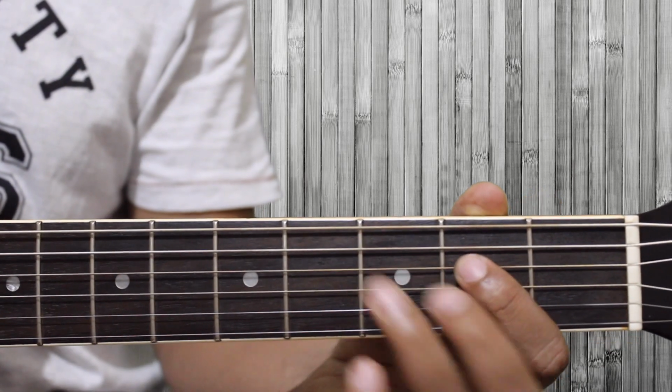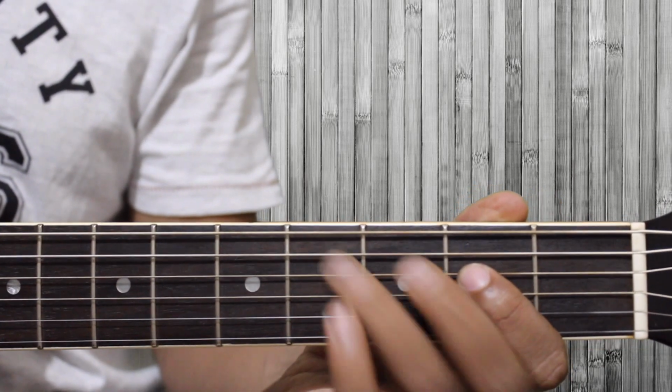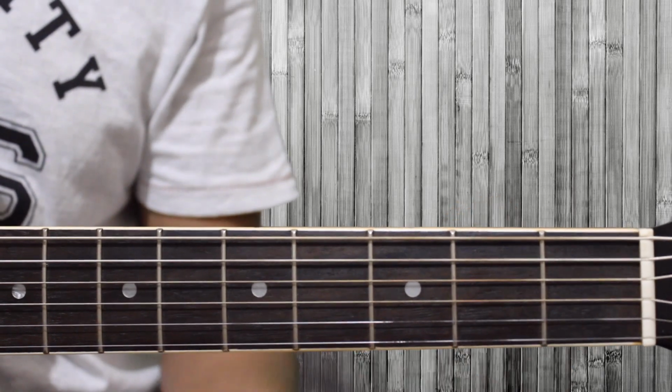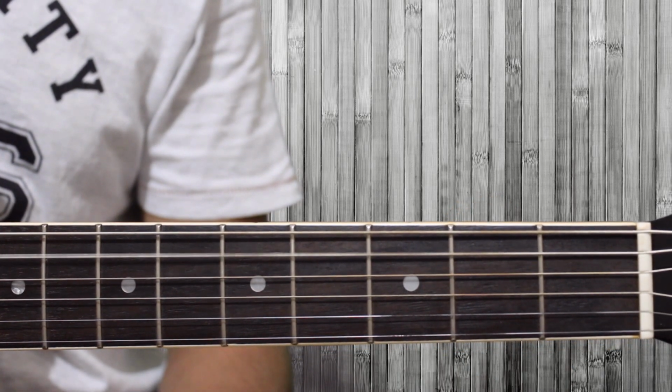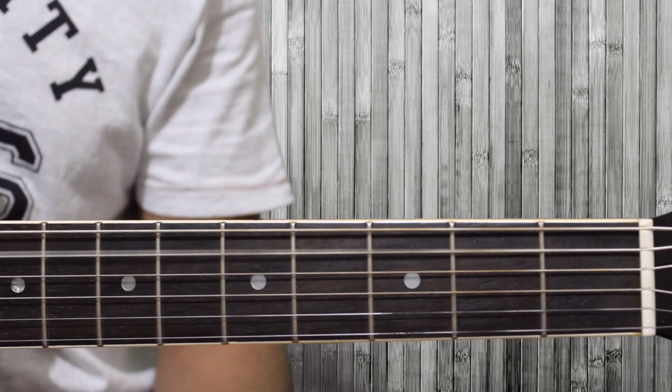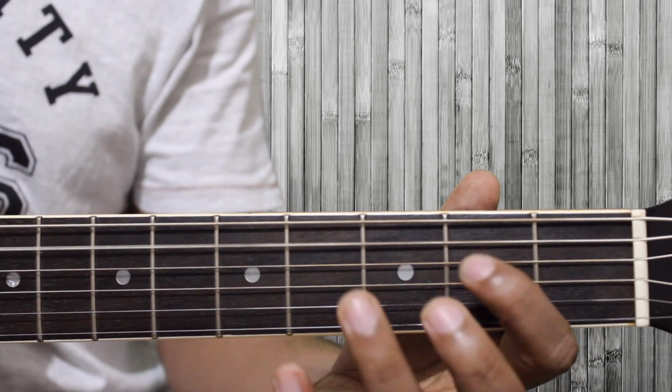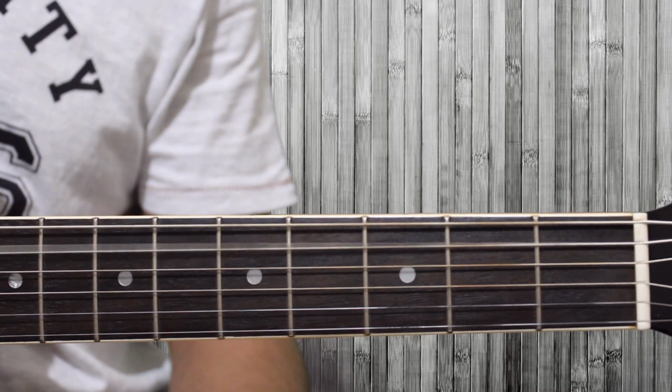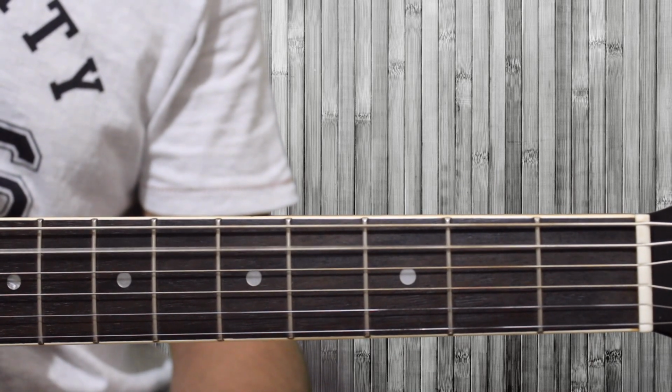Once you feel that you're comfortable with all the chord notes, you can try hitting the root note. For an A major, for example, you hit the A note and try to sing the C sharp and E by yourself without playing the notes. Like this. A, C sharp, E.